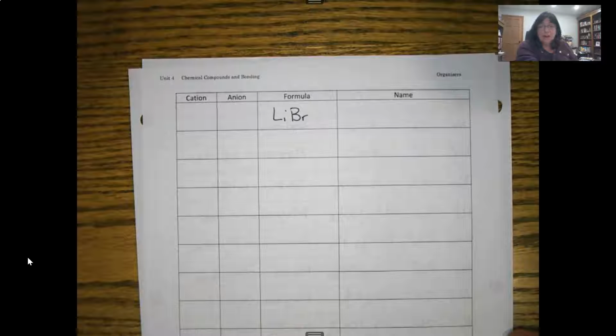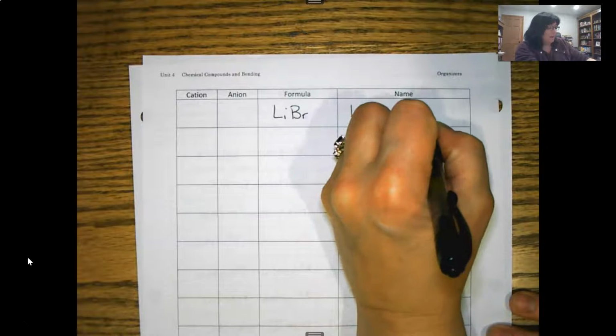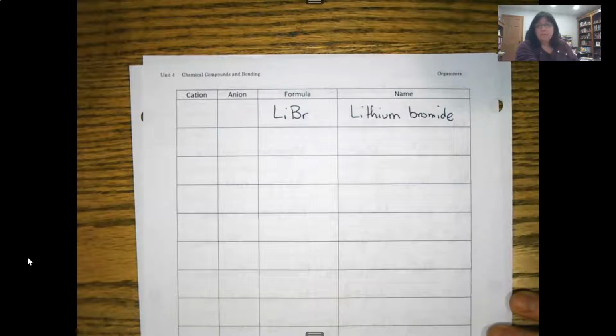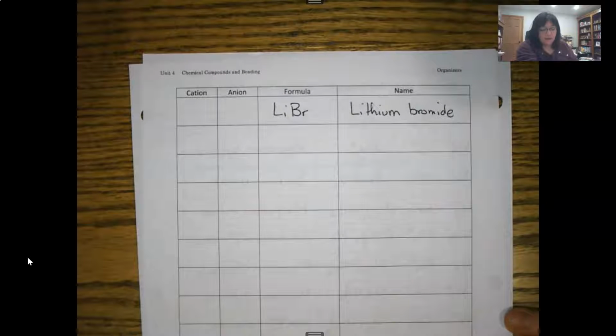Does it matter that Li is +1 and Br is -1? No, because the name never indicates how many there are. So that's one thing about ionic formulas that's really kind of nice. The name is just, what's the name of the cation, what's the name of the anion, and that's it. It doesn't require you to figure out how many ions there are. So the name of this guy is simply lithium bromide. That's all there is to it. Lithium bromide. Name the cation, name the anion.